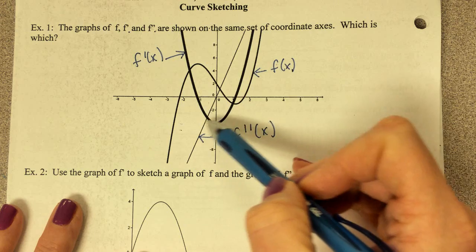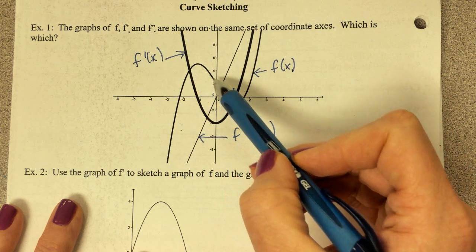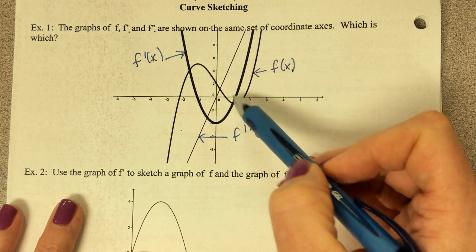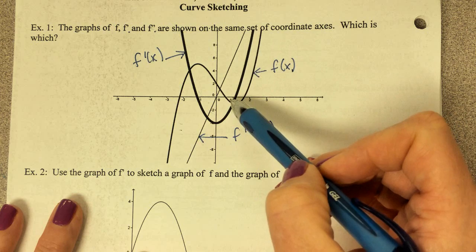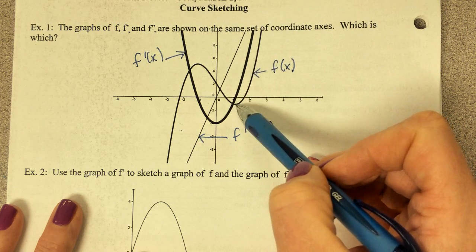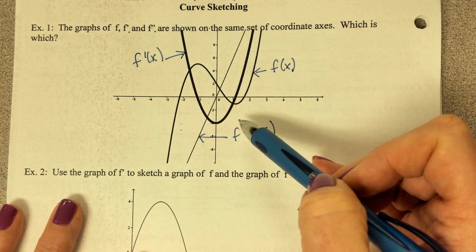These are negative values on my first derivative. So my original function had to be decreasing over those values. These are positive values on my first derivative. So from this x value right here, see how they line up? This had to be increasing. That's the way we have to think of it.